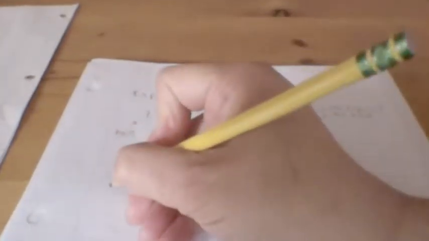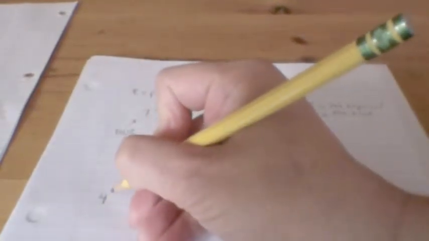If I have 2 as the exponent, like this, 4 with exponent of 2, we say it like this: 4 to the second power. So if we have 5 squared, it's 5 to the second power.